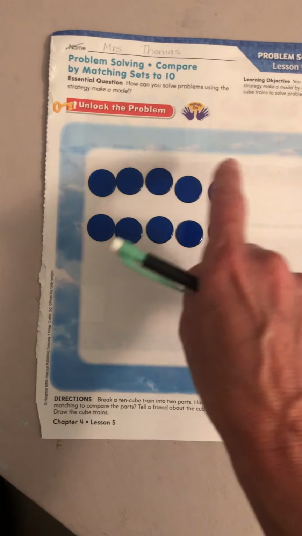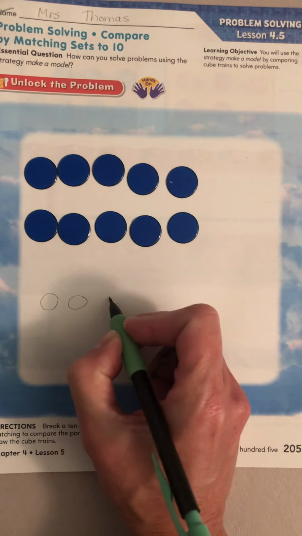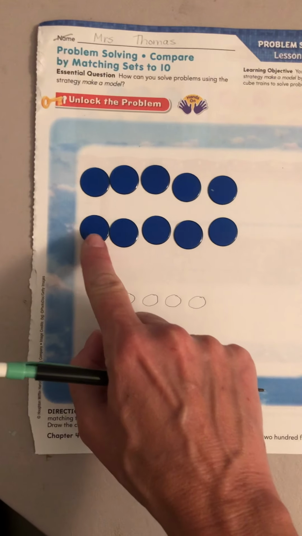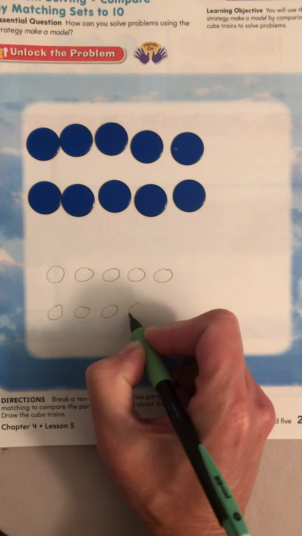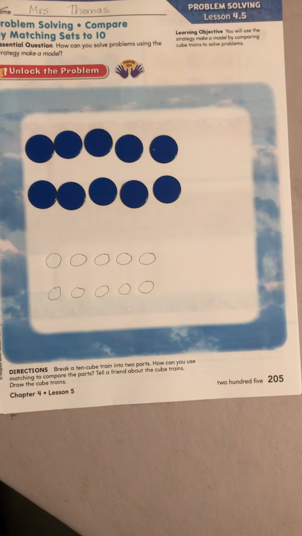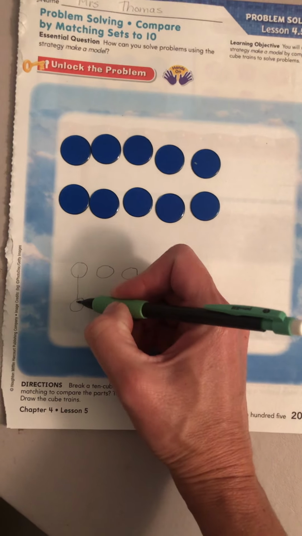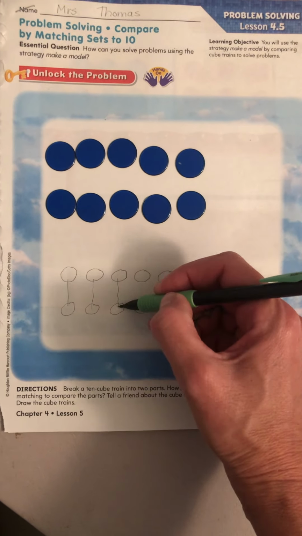There's 1, 2, 3, 4, 5. So I'm going to draw 1, 2, 3, 4, 5. And this one has 1, 2, 3, 4, 5. So I'm going to draw 1, 2, 3, 4, 5. And how do we use matching to compare the parts? We draw a line from 1 at the top to 1 at the bottom. Top to bottom, we match them like this.